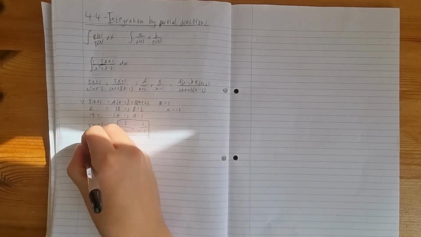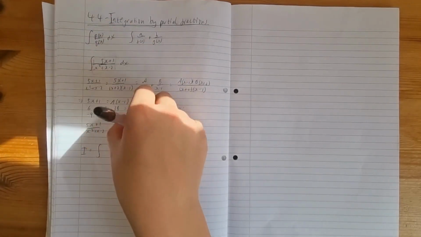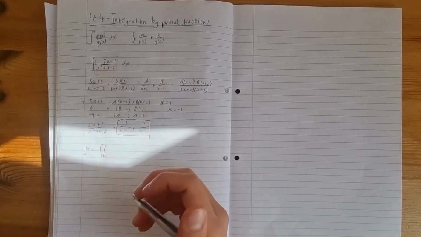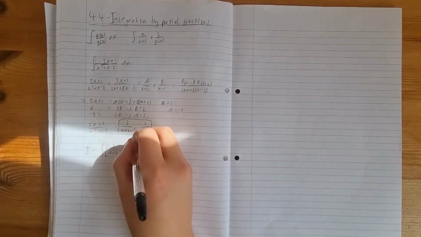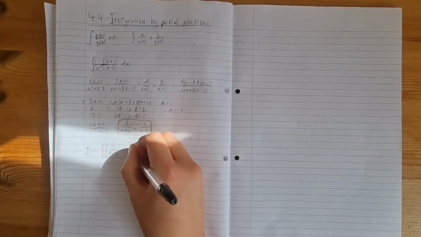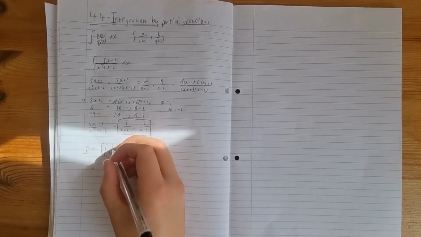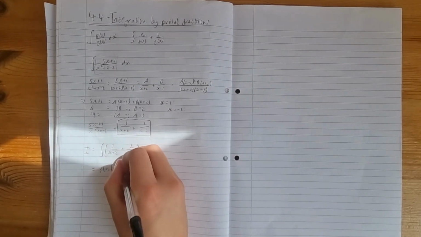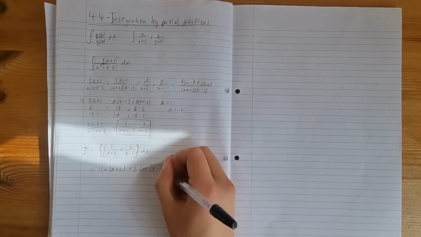So now we know that the integral I, we're going to call it, is equal to, so we've transferred this to this, so it's equal to, I'm going to put brackets just so we make sure we understand it's all in one part, 3 over x plus 2 plus 2 over x minus 1 with respect to x. And this is much easier to solve, because it is just equal to 3 times natural logarithm of the absolute value of x plus 2 plus 2 times natural logarithm of the absolute value of x minus 1 plus c.